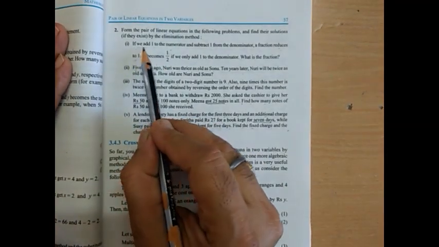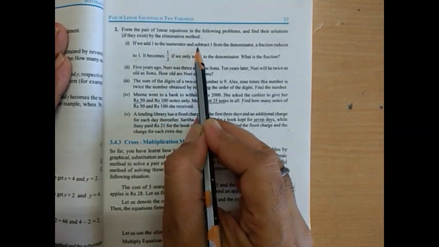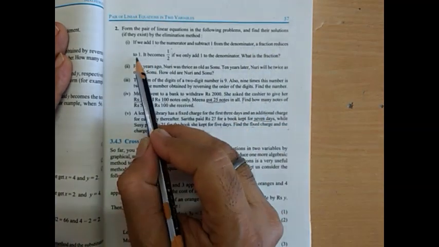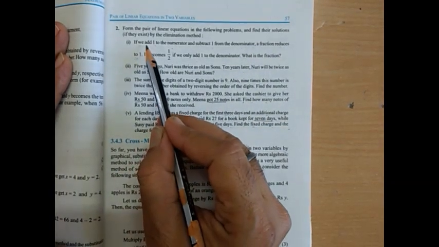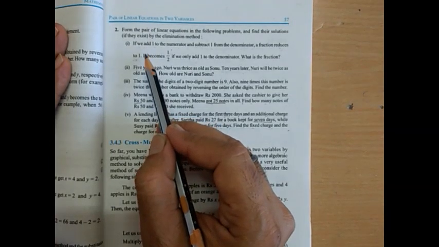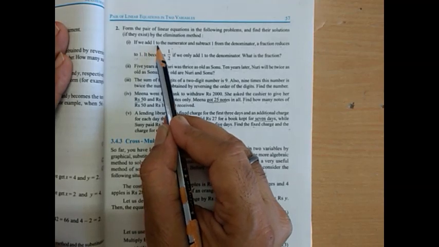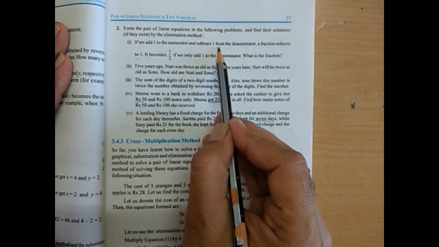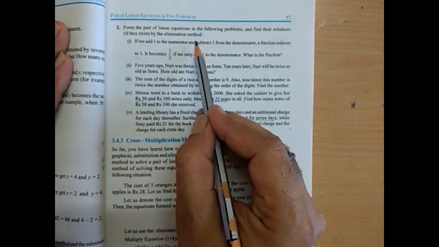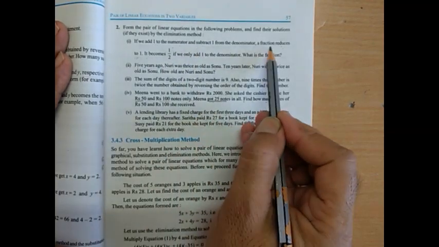It says if we add 1 to the numerator and subtract 1 from the denominator, a fraction reduces to 1. Now here you are taking the fraction as what? x upon y. As per the instruction given here, you are adding 1 to the numerator and subtracting 1 from the denominator. So your equation will become what? (x plus 1) upon (y minus 1) will be equal to 1.